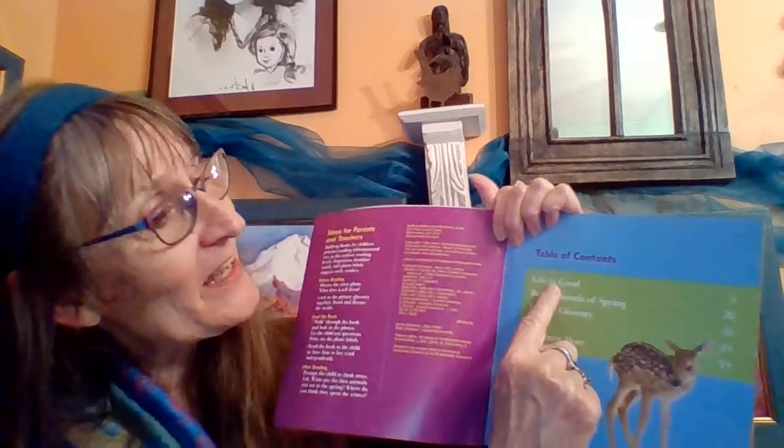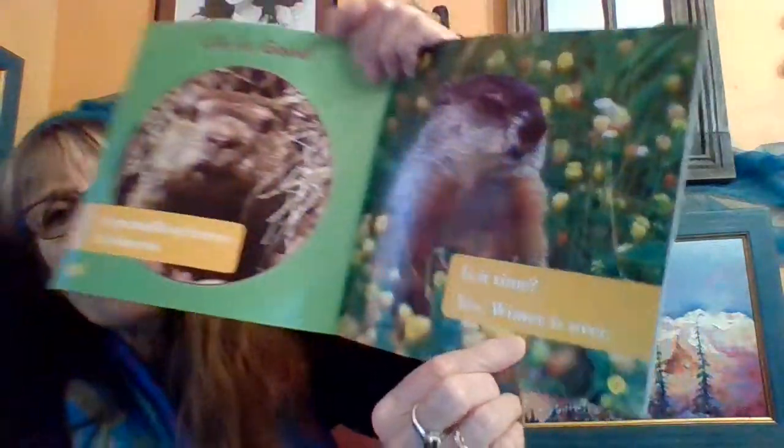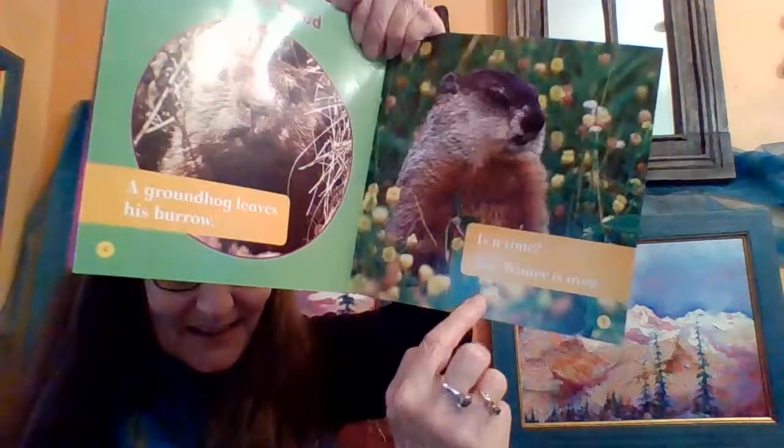So here we have the table of contents, and the first chapter heading or title is Life is Good on page 4. I like that title. Let's find out what it's about. Life is good, and you can stop in any time and read these words yourself. A groundhog leaves his burrow, remember that word? His underground home. Is it time? Yes. Winter is over. Look at all the things he can eat now.